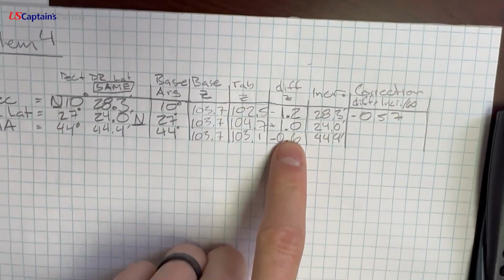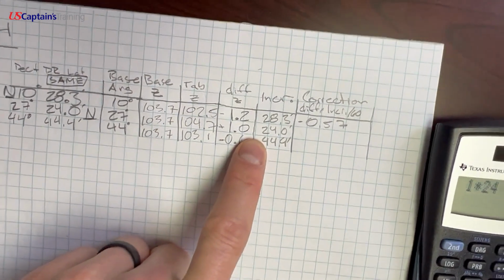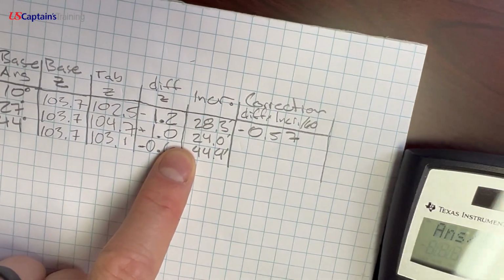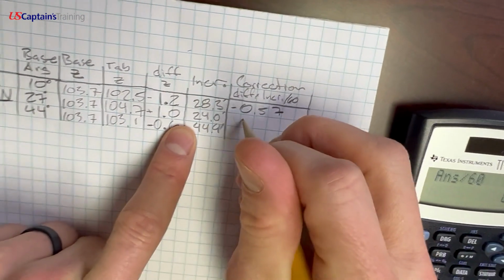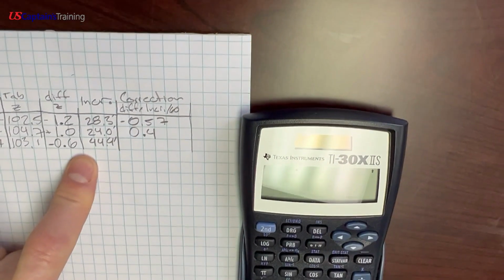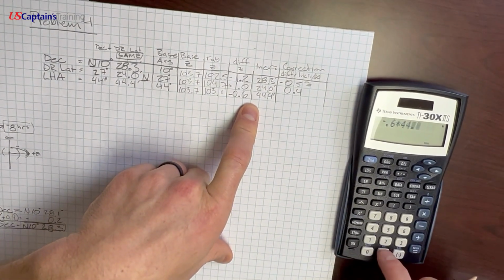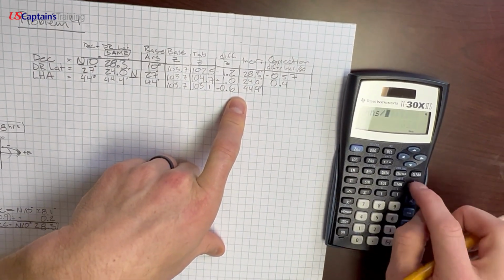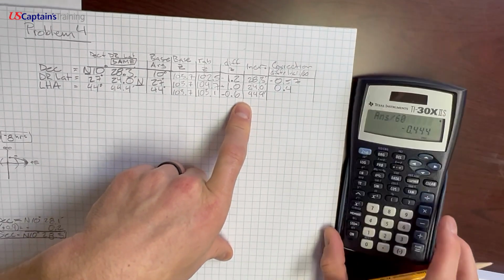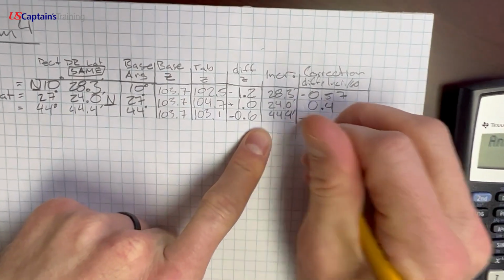And this one, 1 times 24 divided by 60 equals 0.4. And negative 0.6 times 44.4 divided by 60 equals minus 0.44.